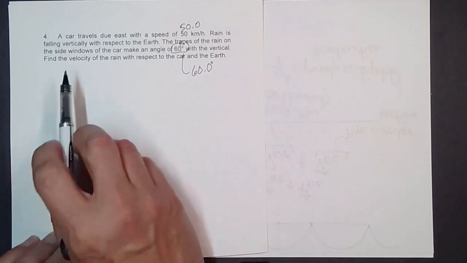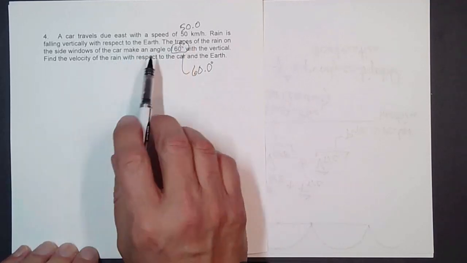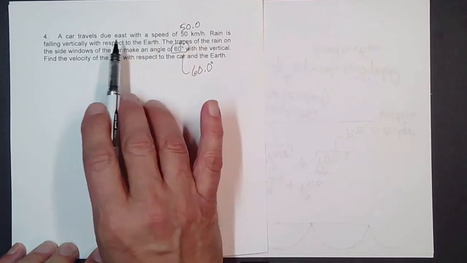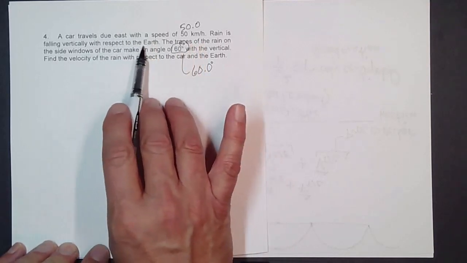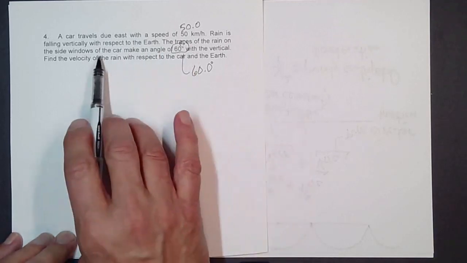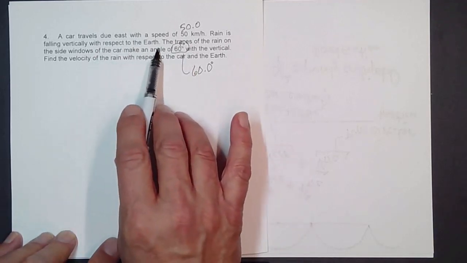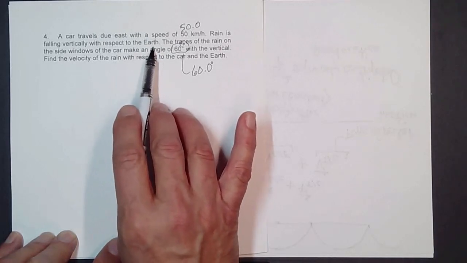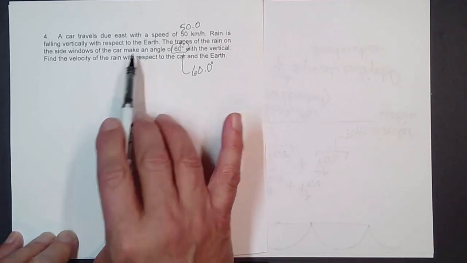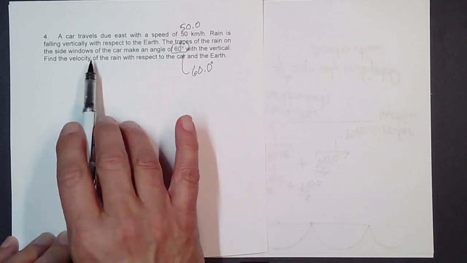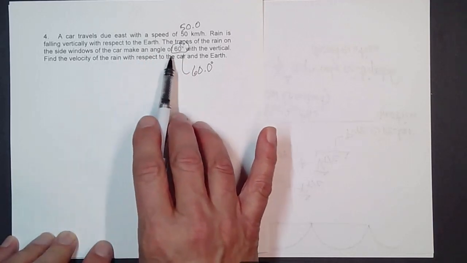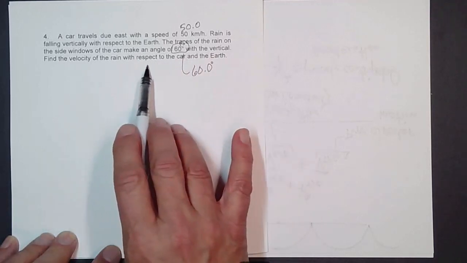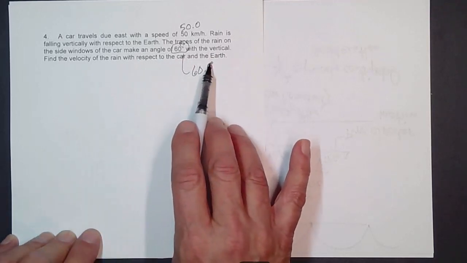Now, we have a car traveling due east with a speed of 50 kilometers per hour. This would be the speed or the velocity of the car with respect to the Earth. Rain is falling vertically with respect to the Earth. So we know the velocity of the rain with respect to the Earth. The traces of the rain on the sides of the window of the car make an angle of 60 degrees with the vertical. Find the velocity of the rain with respect to the car.